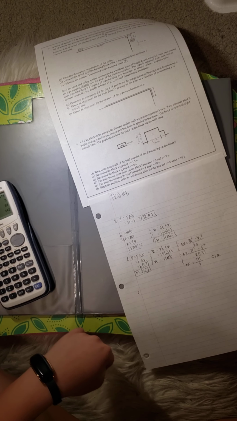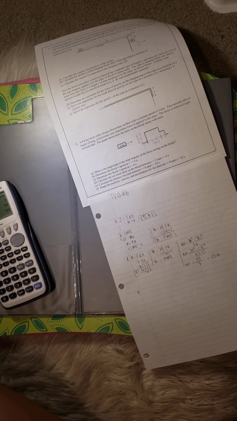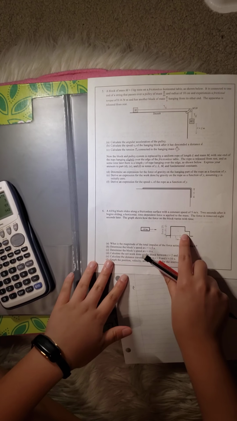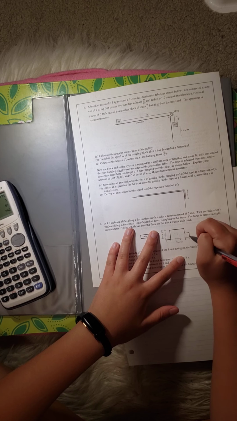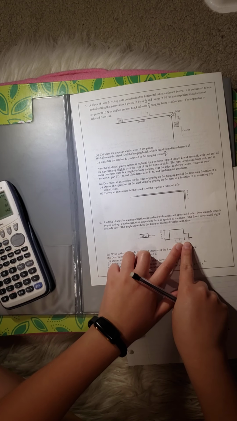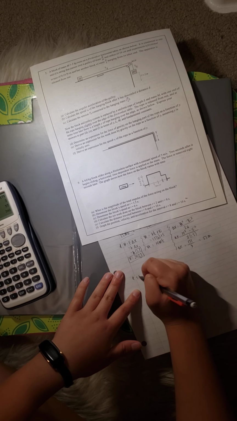Part E, calculate the distance traveled between 8 and 10. Looking at our graph, from 8 to 10 we have a new force, 3. So we need to calculate that acceleration.